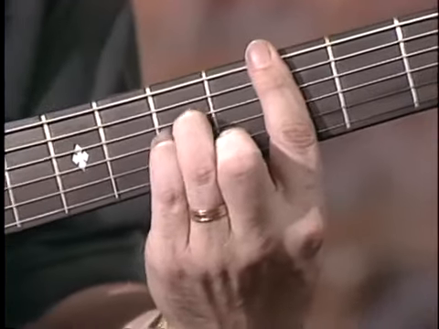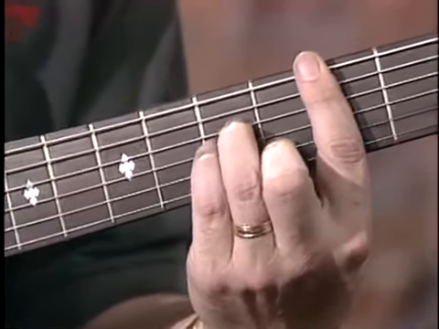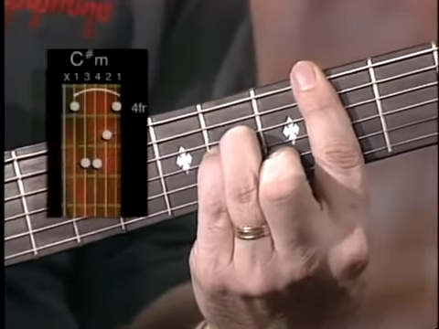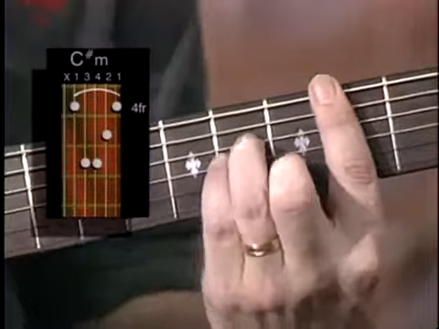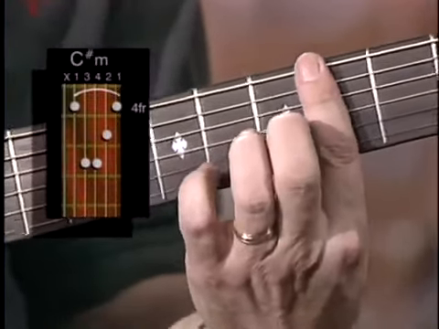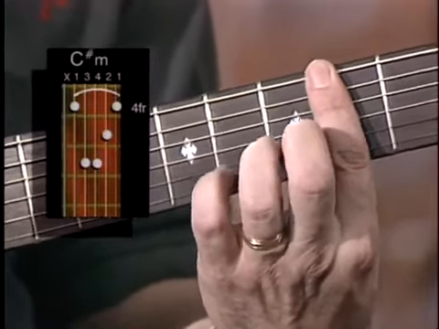If I move up a half step, I have C minor. And if I move up one more half step, I have C sharp minor. So C sharp minor is right here. It's at the 4th fret. My 1st finger bars 5 strings. I hold down the 4th fret on the 5th string.